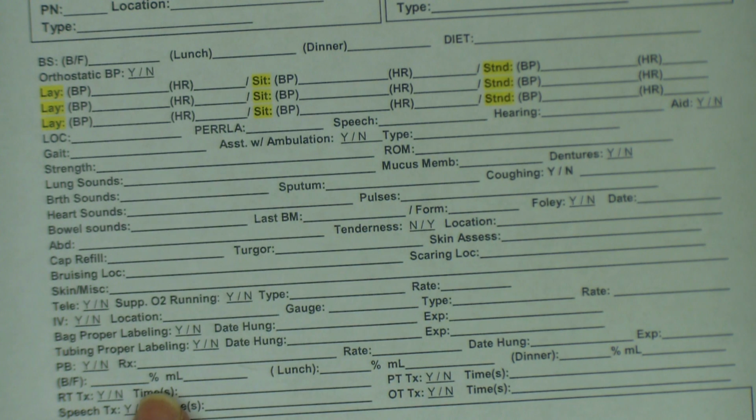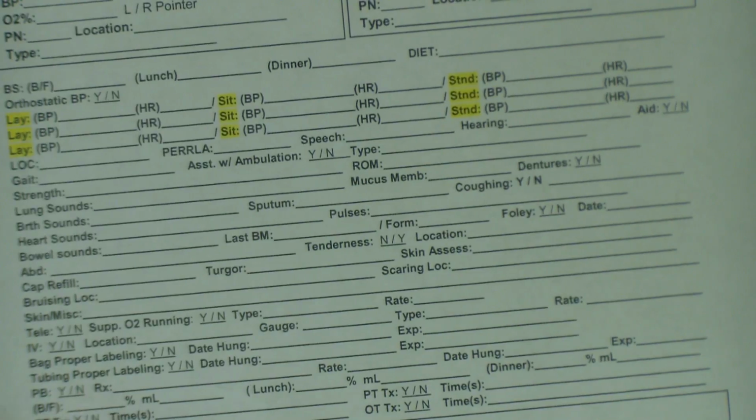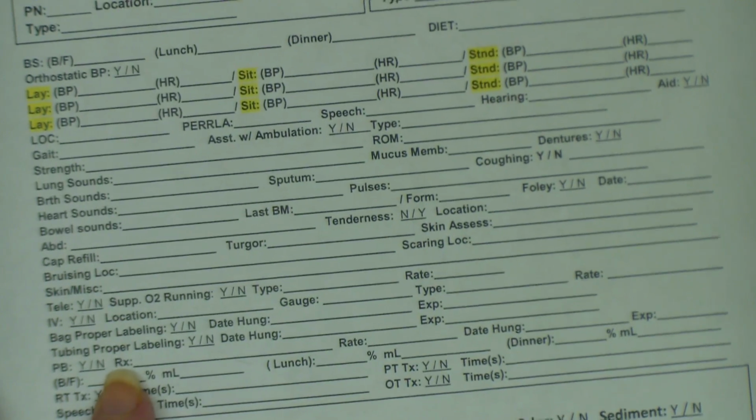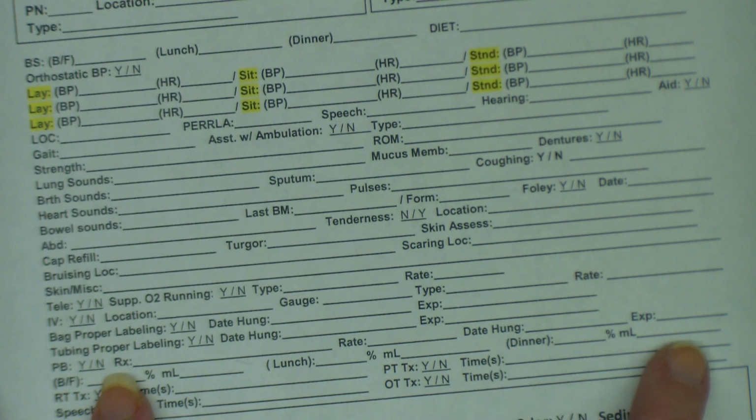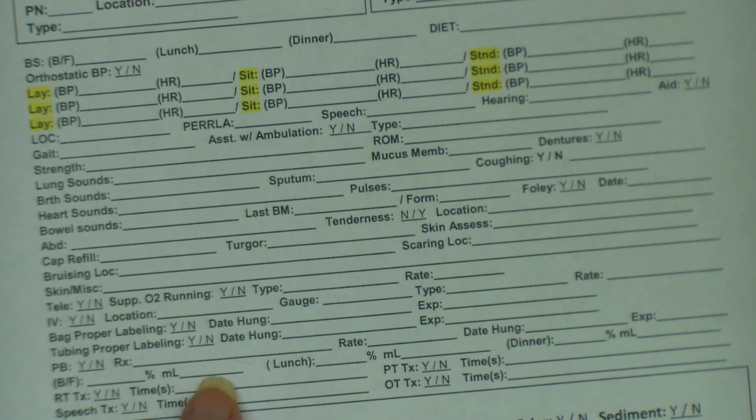Medications. Oh, piggyback. Do they have a piggyback? If so, what is it? What's the rate? When was it hung and when does it expire? Breakfast. What's the percentage eaten and how many total mLs did they drink?